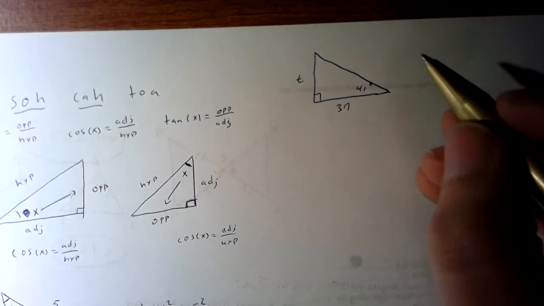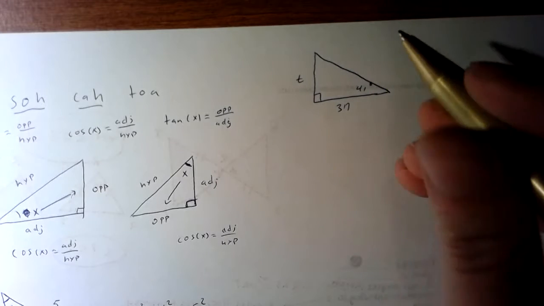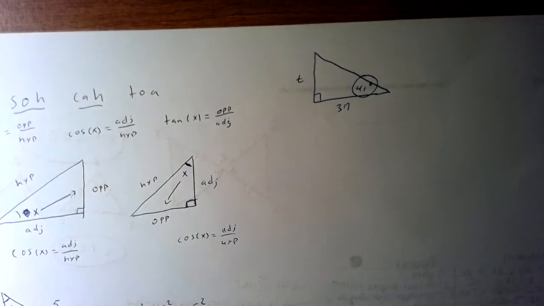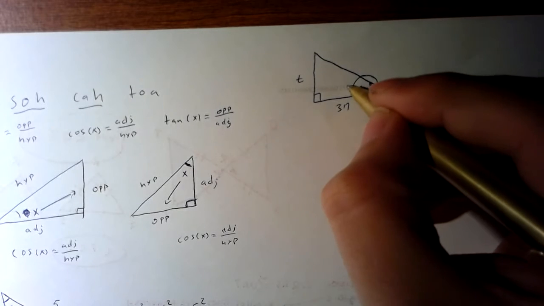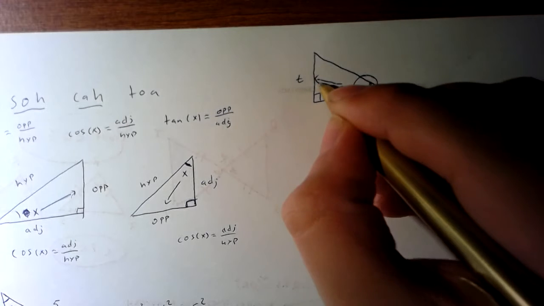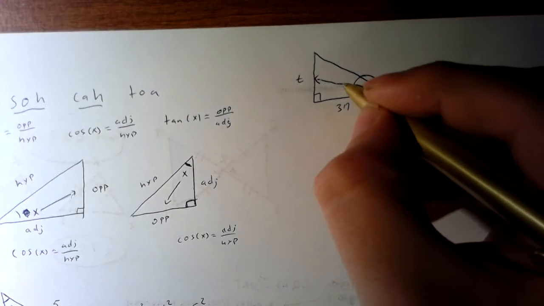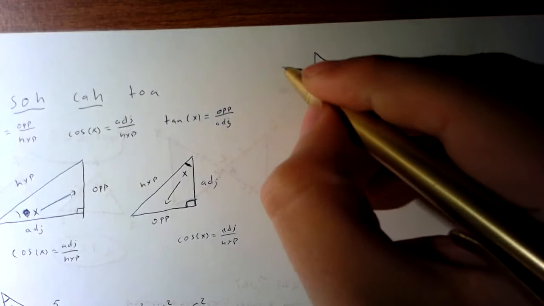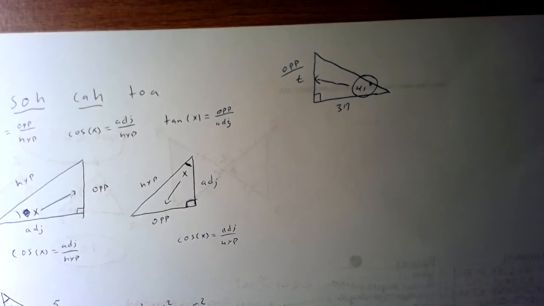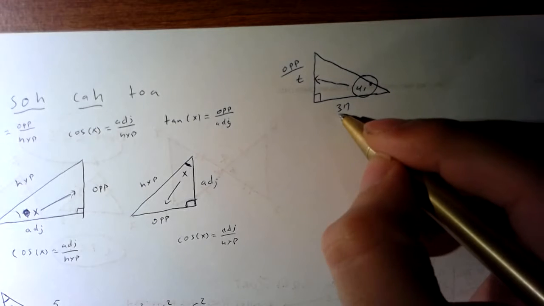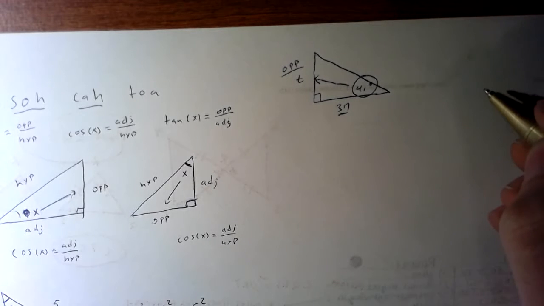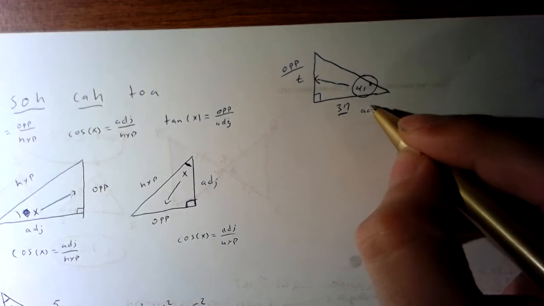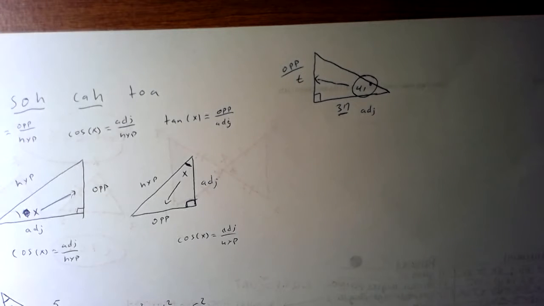So using our SOHCAHTOA to set up our ratio, we first look at this 41 degrees. That's the angle that we're interested in. The side we want to find is, guess what? On the opposite of 41 degrees. So this is the opposite side. And the other number we're given, this guy right here, is the adjacent side.